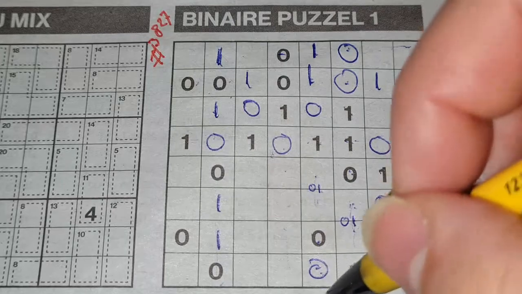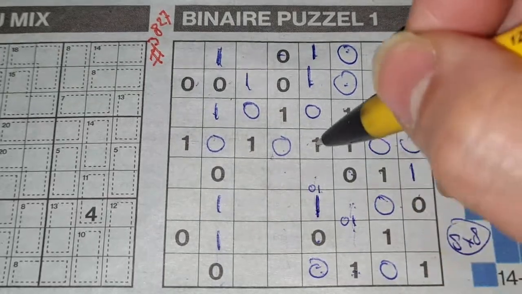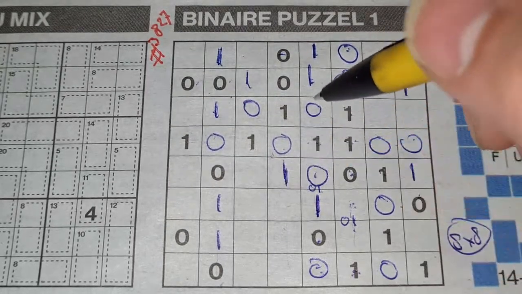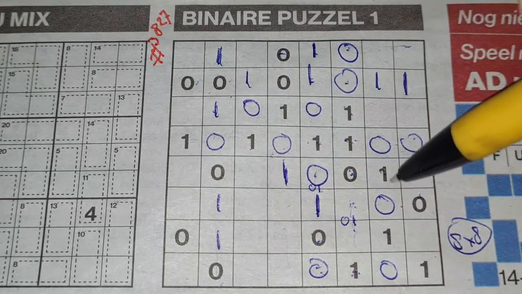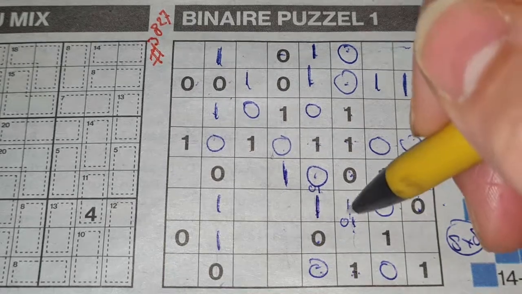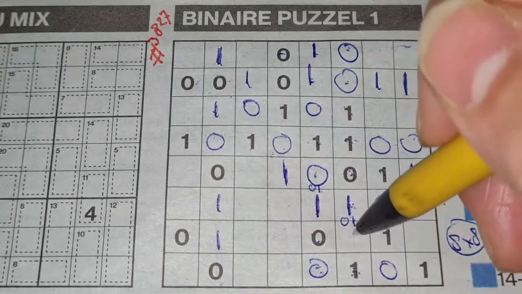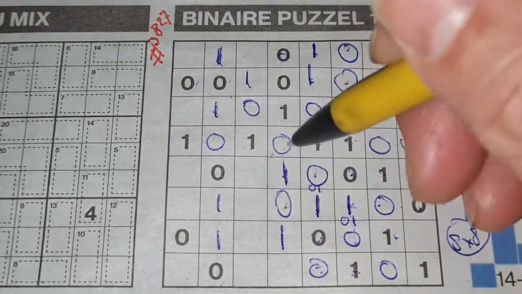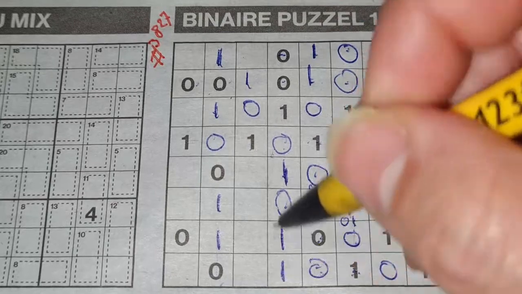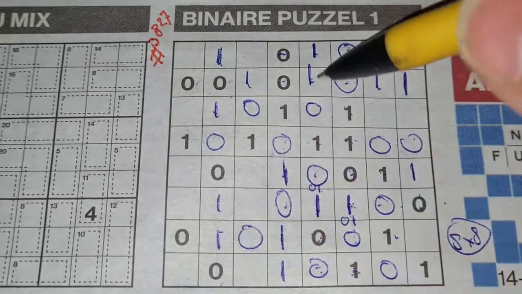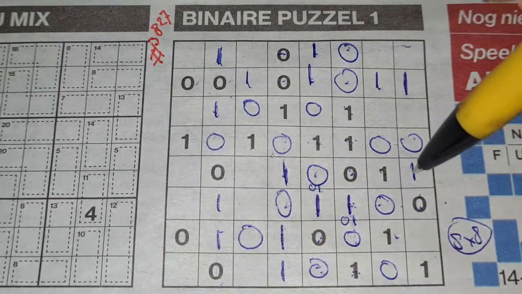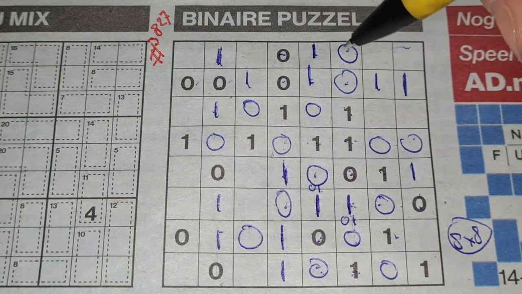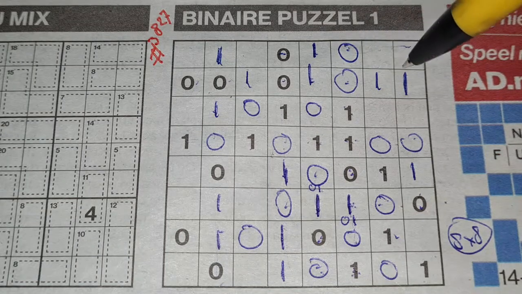Double O, here 1, there 1. Between 2 1s comes an O. Double O, here 1, there 1. Between 2 1s comes an O. Double O, here 1, there 1. Between 2 1s comes an O. 4 O's we have here, so the rest are 1s. Between 2 1s comes an O. 1, 2, 3, 4. 1, 2, 3. Okay. Then.